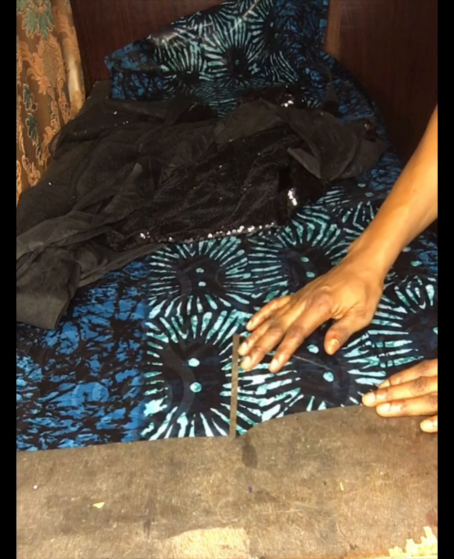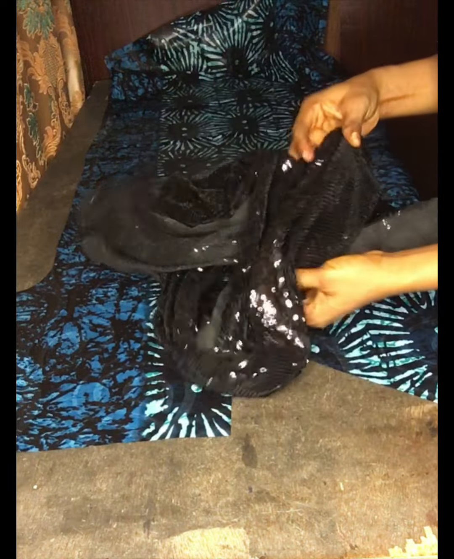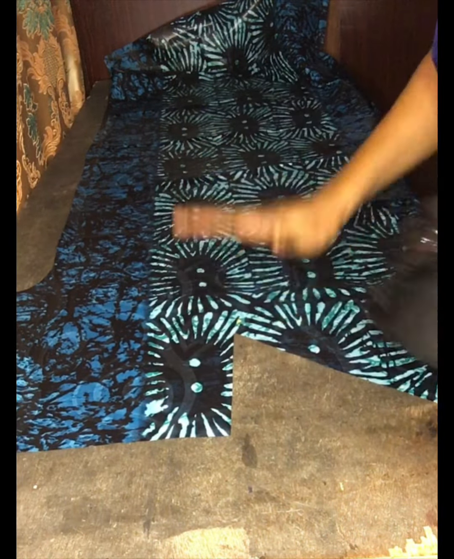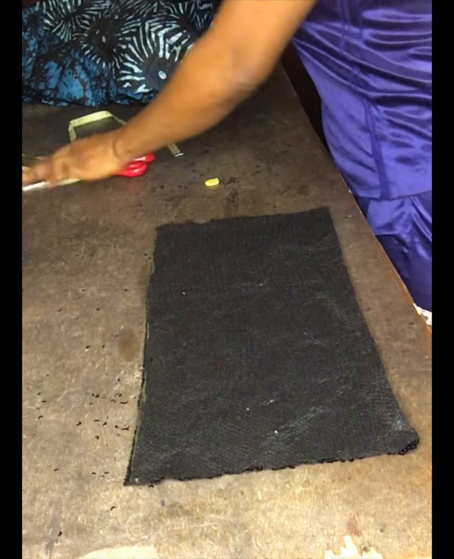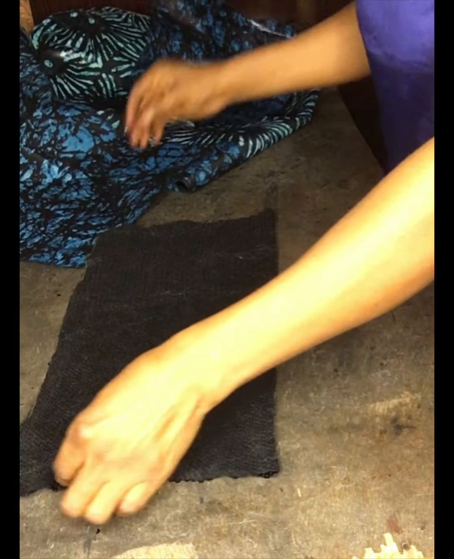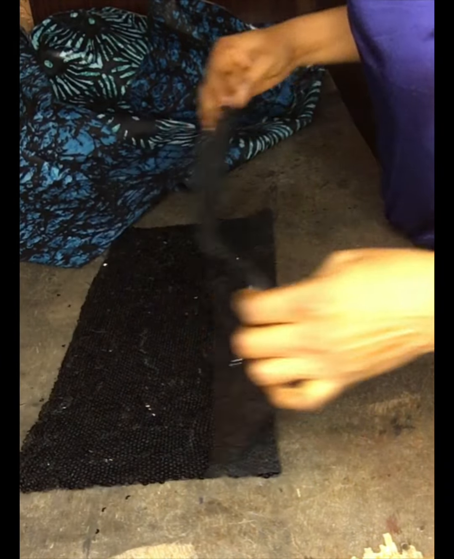with my sequence because I'm going to turn it. I'm going to turn it with the sequence. So that's what I cut out. So this is my sequence. So I'll go ahead and cut it. I'm cutting from my neck to my shoulder. That is 8 inches on fold.